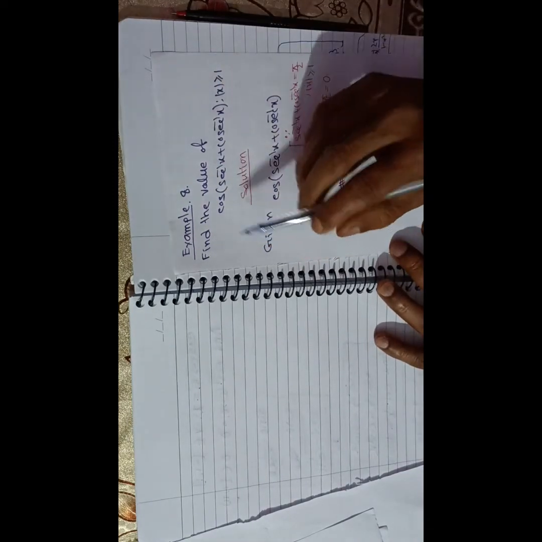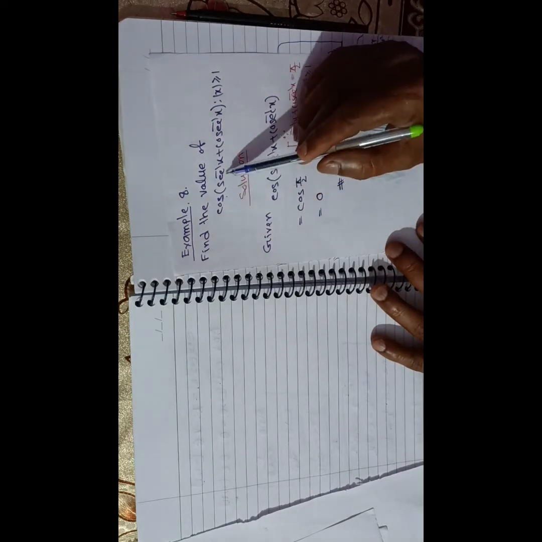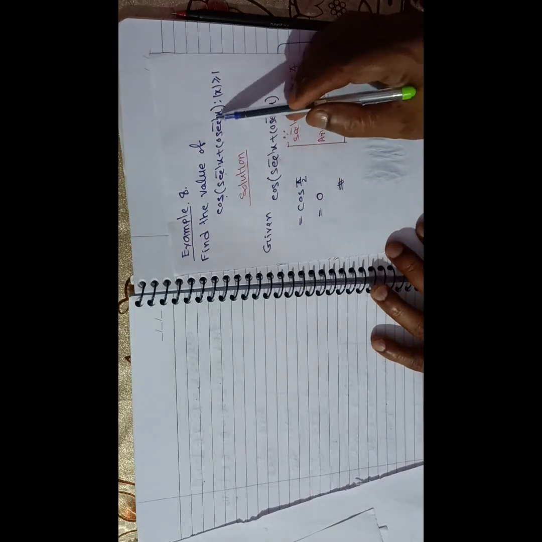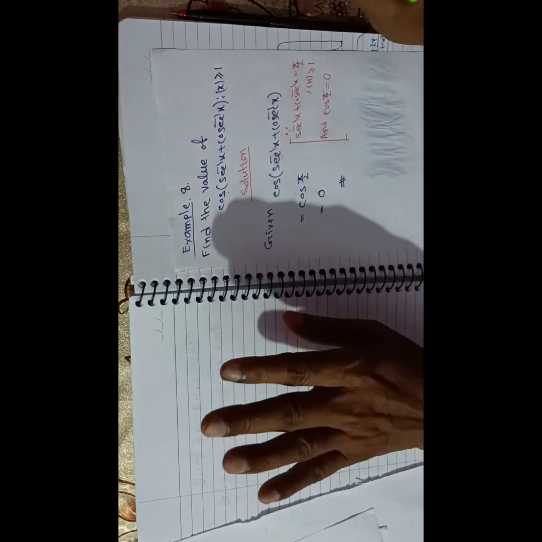Next, we are going to discuss another example in the textbook, example number 8. Here it is given: find the value of cos of sec inverse x plus cosec inverse x, where modulus x is greater than or equal to 1. Very easy question. It is a 1 mark question. It also comes as a multiple choice question, MCQ. This question may be set in place of an MCQ.